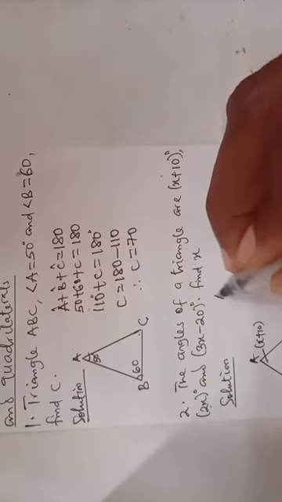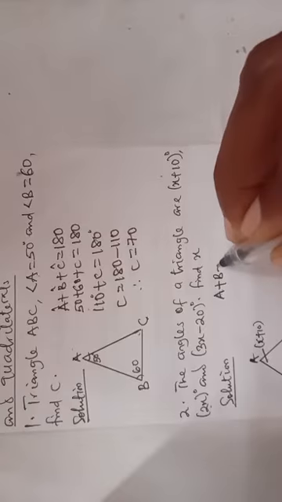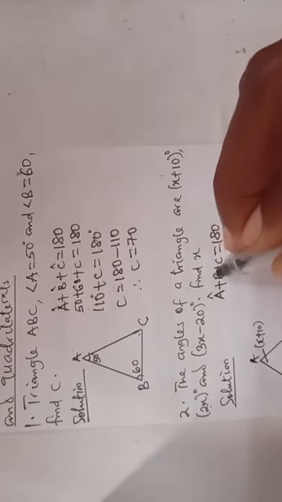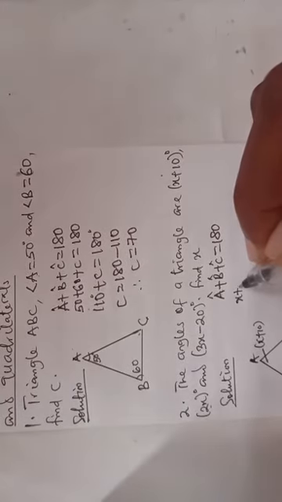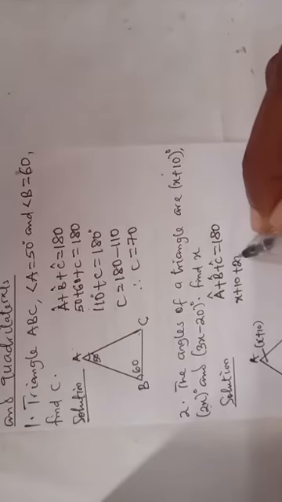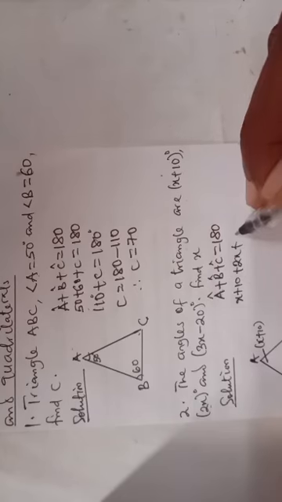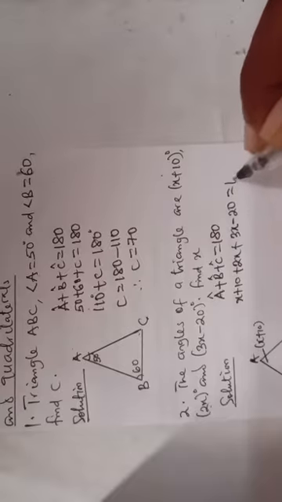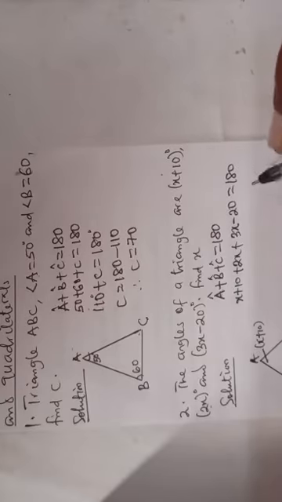Now, we still have that the sum of angles A, B, C is equal to 180 degrees, showing that the sum of all the angles in a triangle is equal to 180 degrees. My angle A is x plus 10, plus my angle B is 2x, plus my angle C is 3x minus 20, equal to 180 degrees. Here I'm going to collect like terms: the x terms and the constants separately. These x terms are x, 2x, 3x.